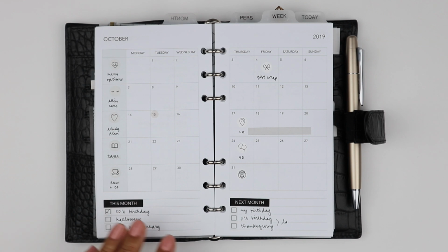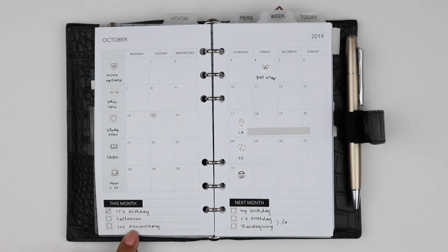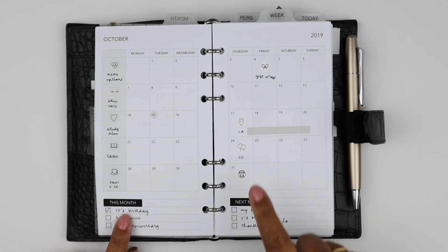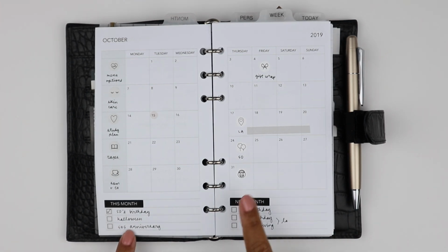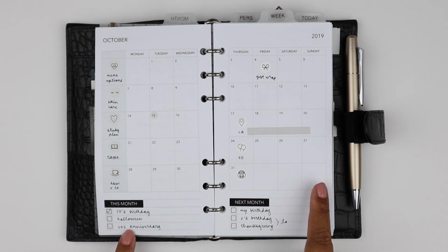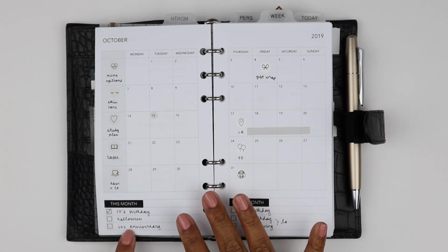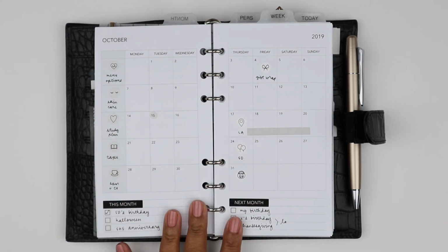And then down here for this month and next month, for this month, I put any events that are happening that I had to plan for. Some of them are here, like my husband's birthday and Halloween, but our anniversary is actually on November 3rd, and I can't wait until November to plan it, because obviously that will be too late. So I put it here for this month that I need to plan whatever we're going to do for our anniversary during the month of October.